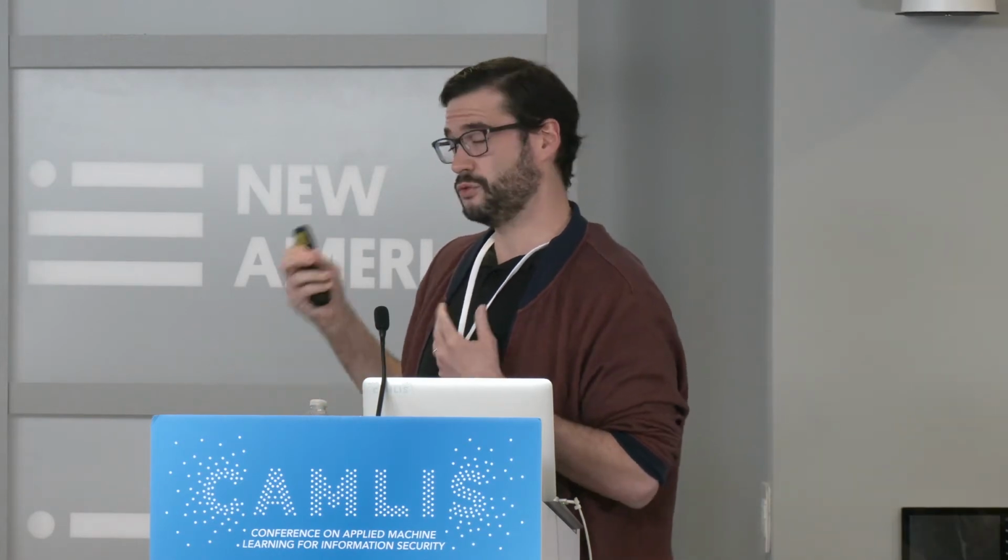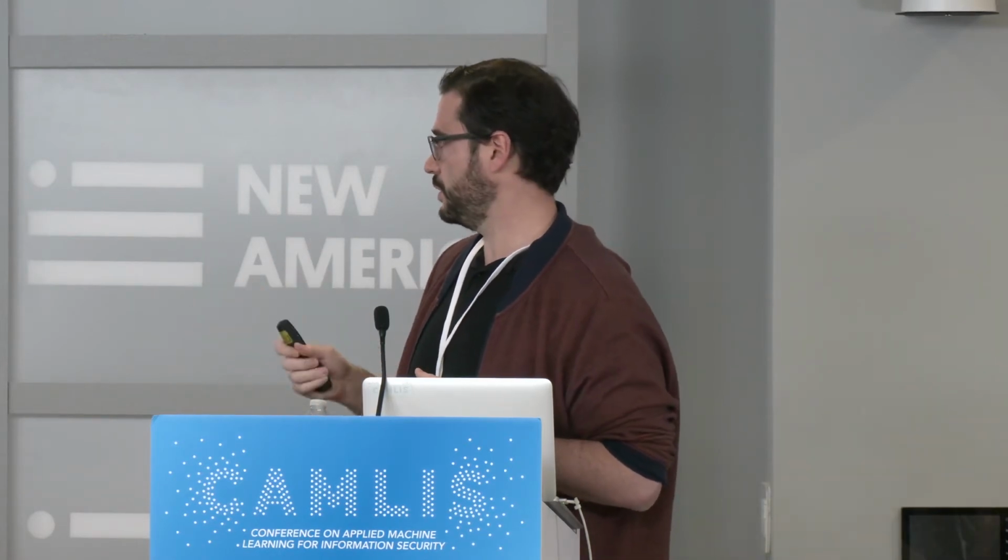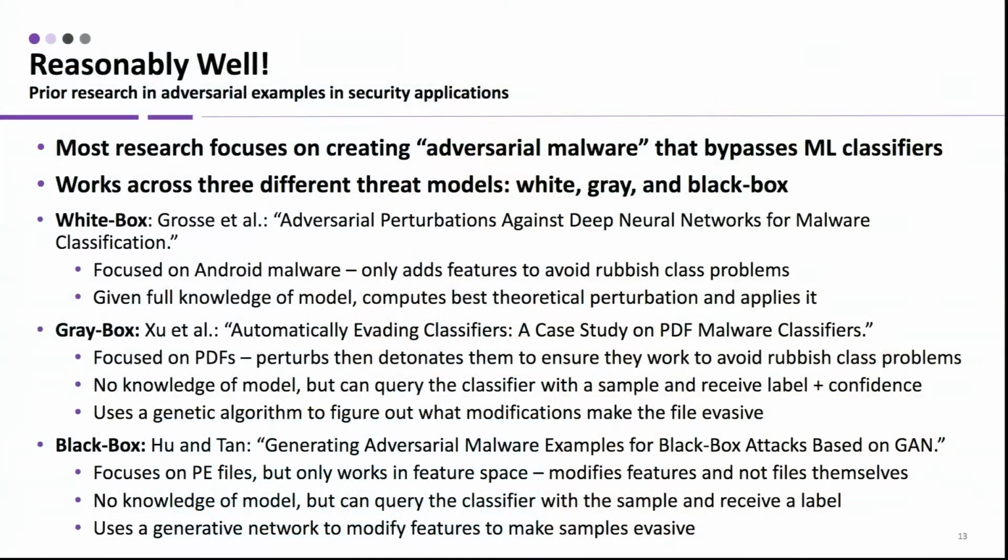Another threat model is the gray box model. This is another really good paper, I think 2016 as well. Here they focused on PDFs. They perturbed the file, and then they actually detonated it to ensure that their perturbations were legitimate, avoiding that rubbish class thing.